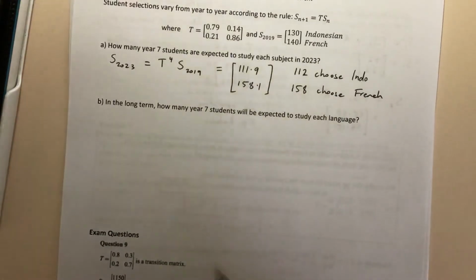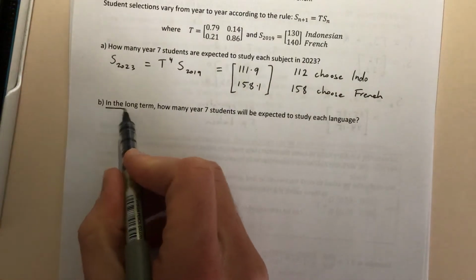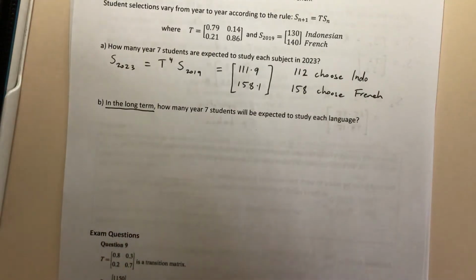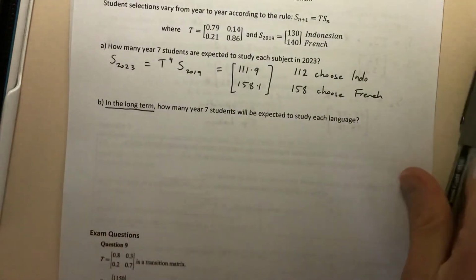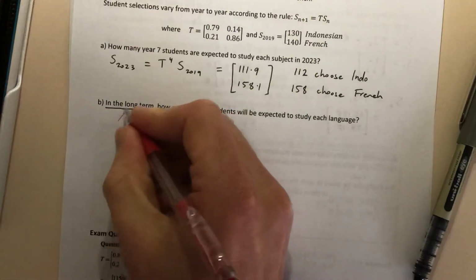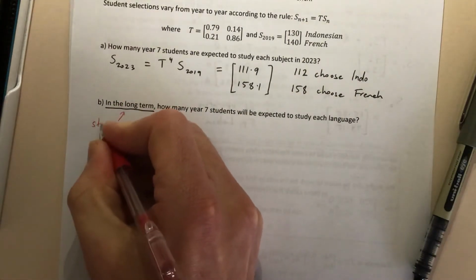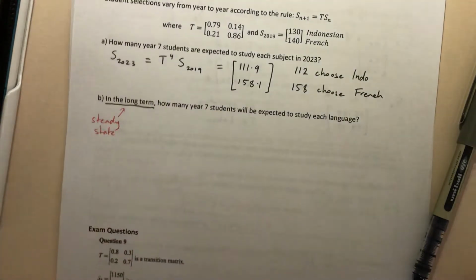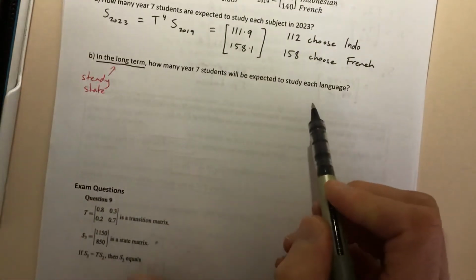The next question says, in the long term, how many Year 7s will be expected to study each language? That phrase, in the long term, is really commonly used in these sorts of questions, and really what it means is we're looking for the steady state. So in the long term really means we're trying to find this steady state matrix.